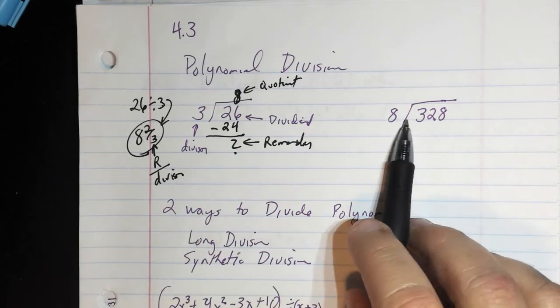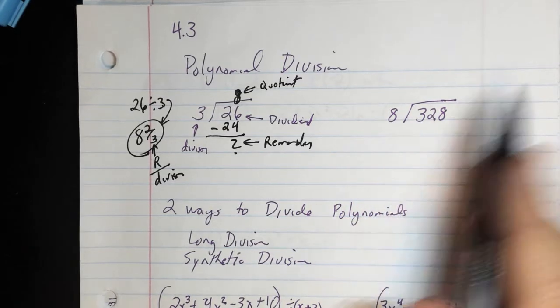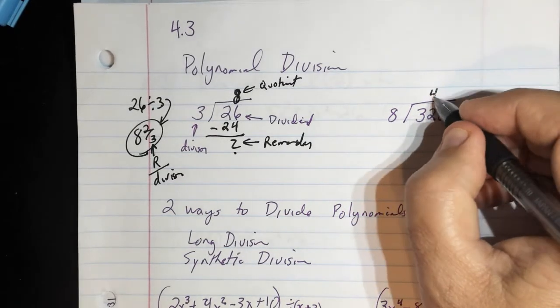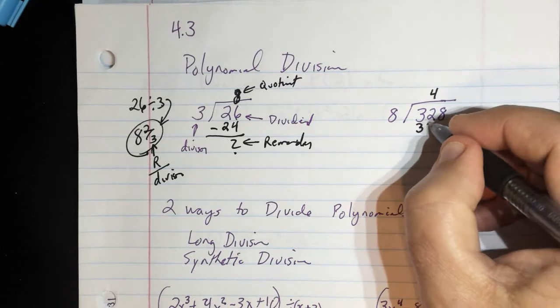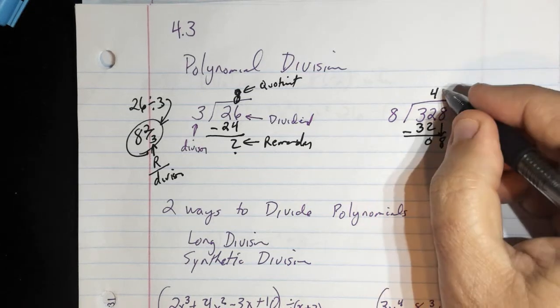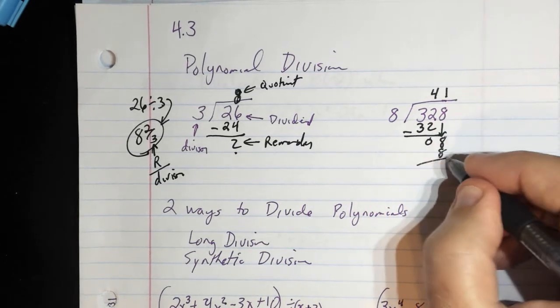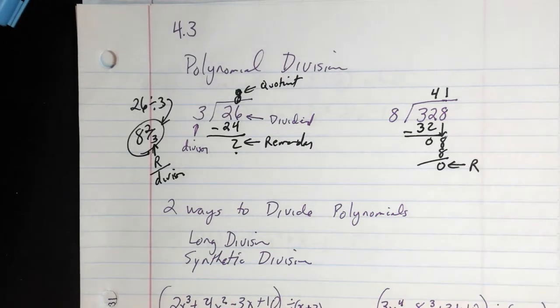Now over here, if you look at this, here's my dividend, there's my divisor. 8 goes into 32 4 times. Subtract 32, get a 0, bring down the 8. It goes in once. And here you get a remainder of 0, so you get 41.